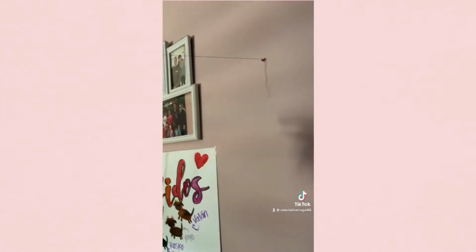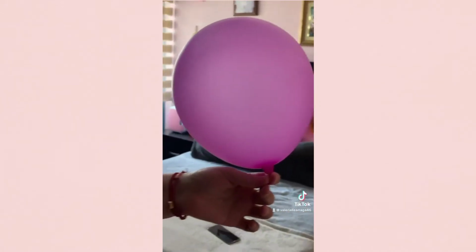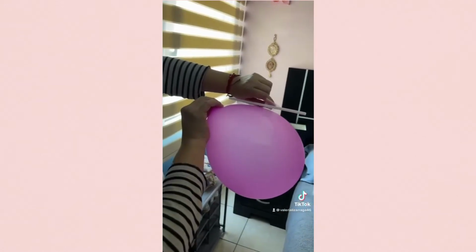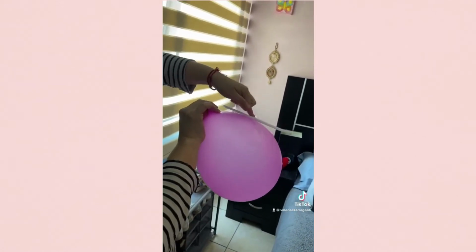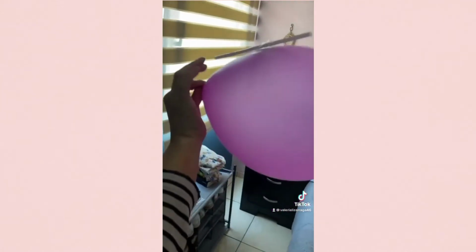The thread needs to be attached to 2 points like this, and the straw needs to be in the middle of it, like this. You have to blow up your balloon like this. You have to paste the balloon to the straw like this with the tape, masking tape or washi tape can be, and let it be.